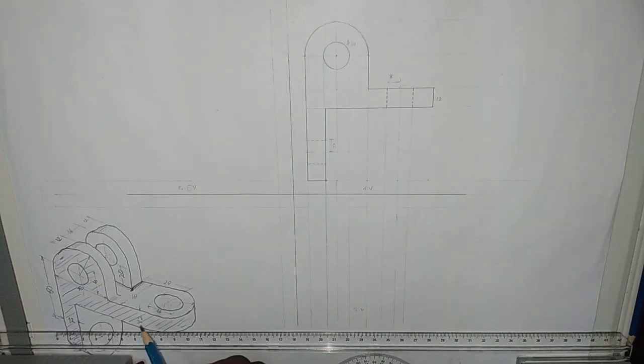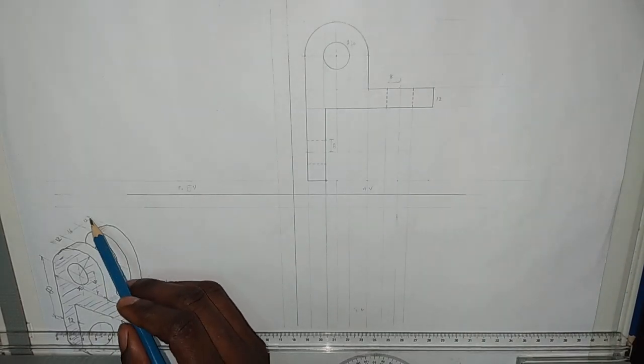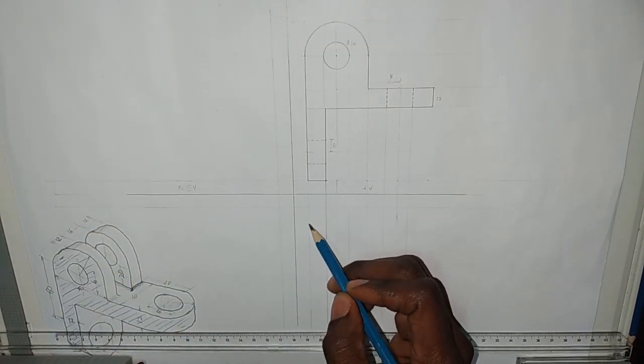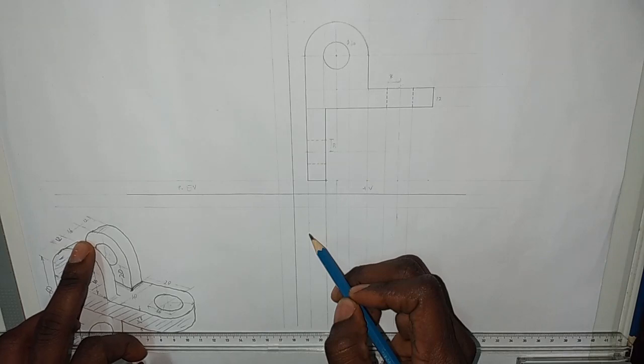So the only major measurements we take now are this thickness. I'm going to take my 12. My 12 is going to be somewhere here. Then I add 16. Then I add 12.